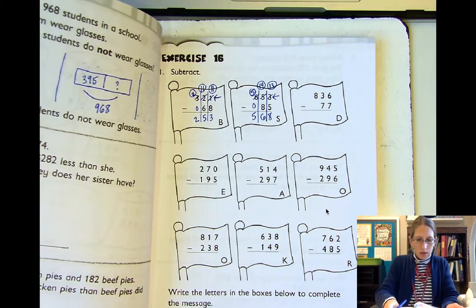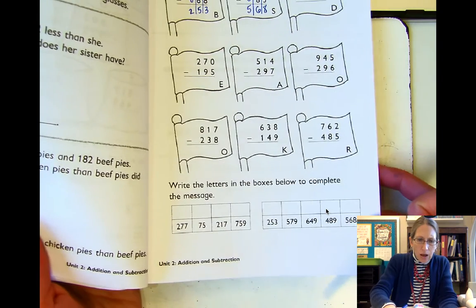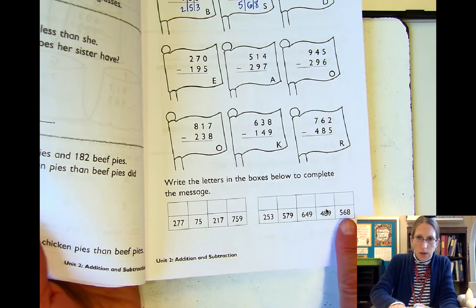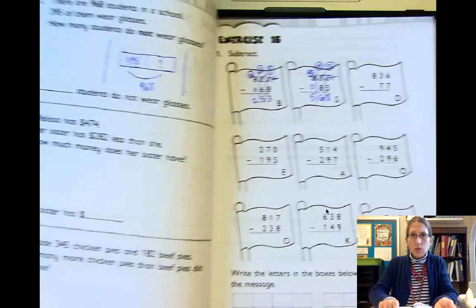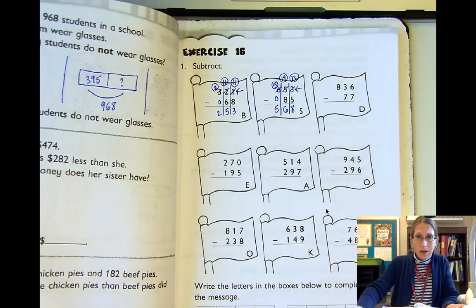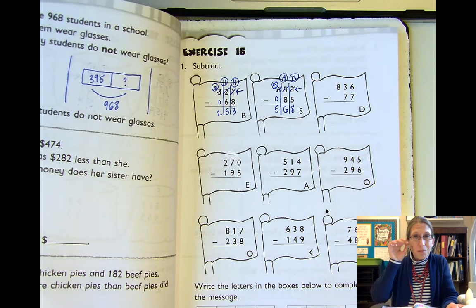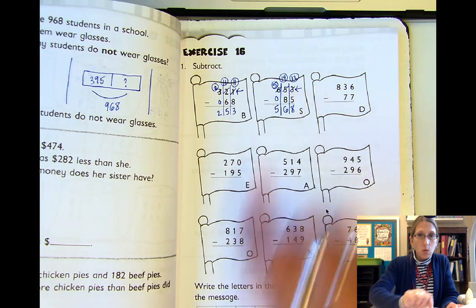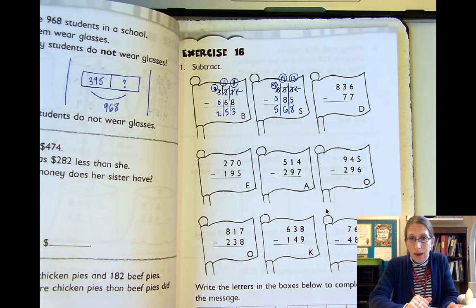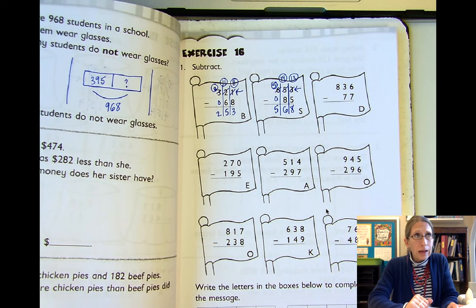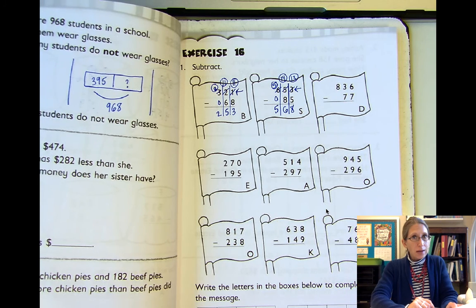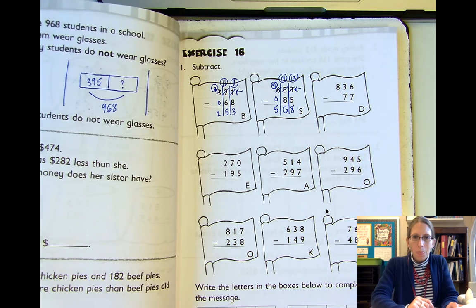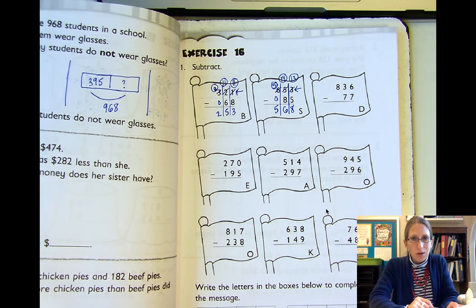Let's check. 568. Oh, there it is. All right, so we've got it. So again, second graders, there's a lot going on today. Take your time. Think about why we're crossing off these numbers, why we're renaming. And again, if you're feeling like, oh my goodness, this is a lot going on, don't worry, we'll practice. And practice makes progress. So pretty soon it will start to make a little more sense.